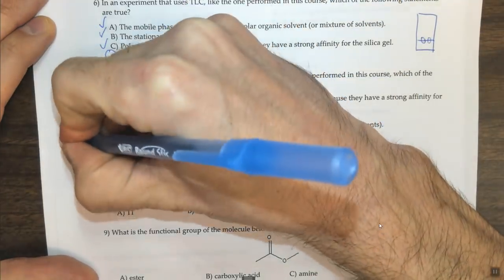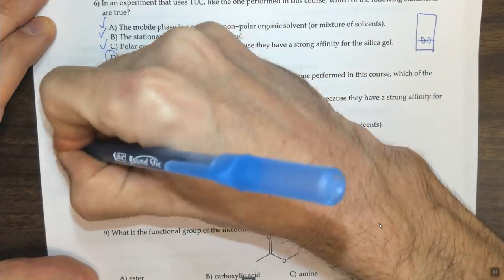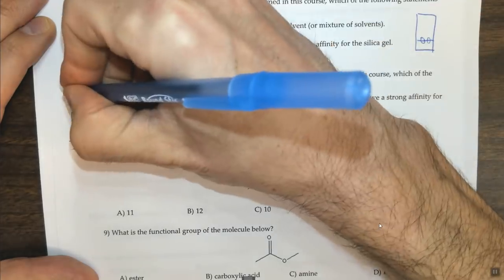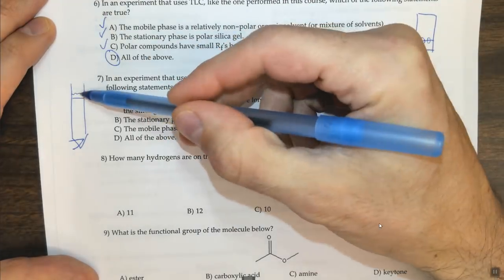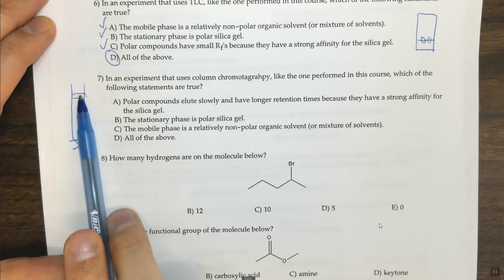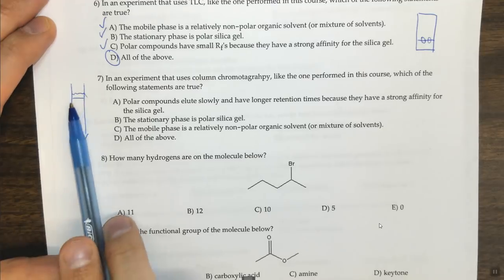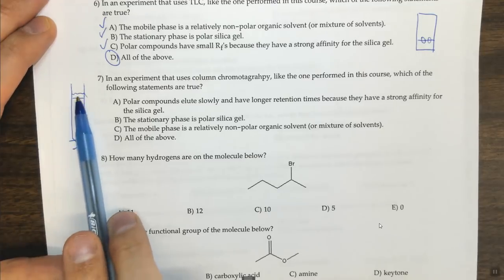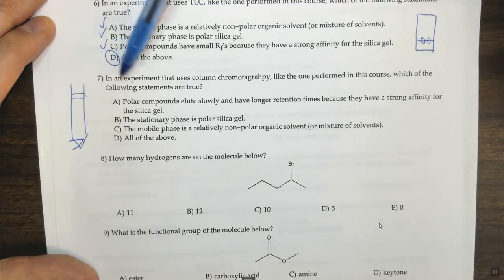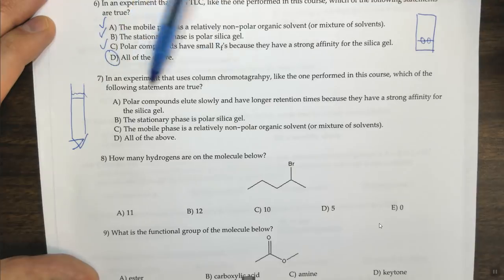So basically what we have is we have a column like this, and that column is filled with polar silica gel. And then we put some solvent on top of it, and that solvent is relatively nonpolar. So if the compounds that we put on the top of the column are polar, they stick to the silica gel and they elute very slowly. If the compounds that we put on the top of the gel are less polar, then they have a weaker affinity for the polar silica gel and they elute more quickly. So I'm going over this relatively quickly, but I did want to go over it better than none. So that's basically that. In an experiment, let me read it one more time.